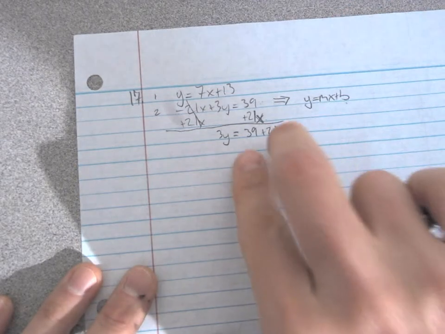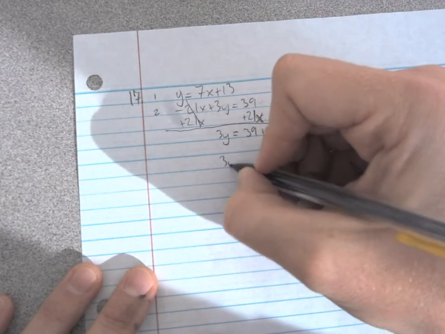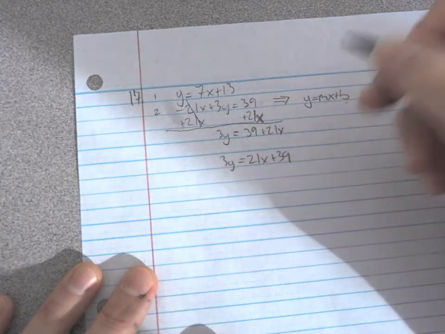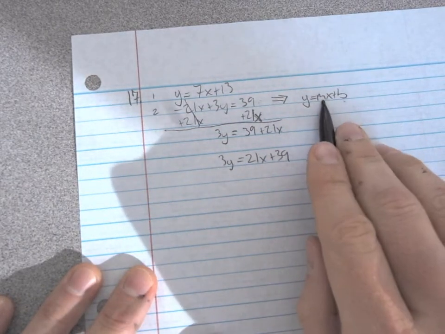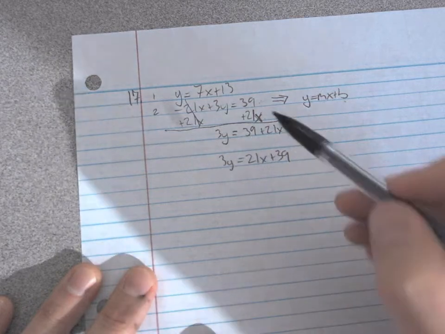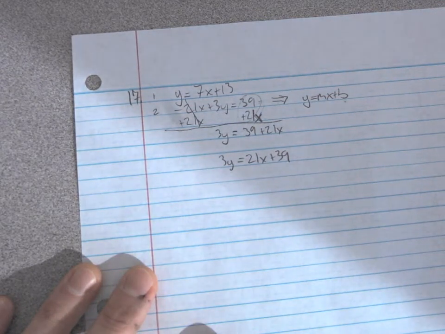However, I can reorder those. I can rearrange them if I want to, and that's fine. Usually I don't write this step, but we want the x's first, because we want y equals mx plus b. So we can't combine them, but we're going to put the x first.